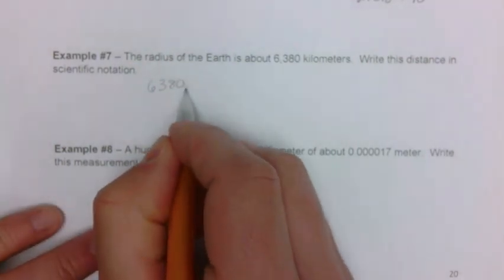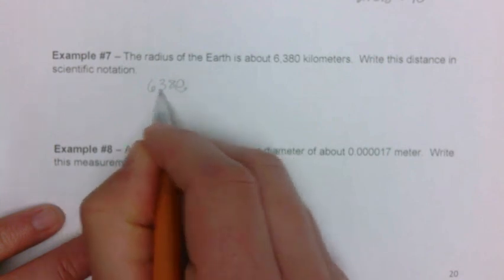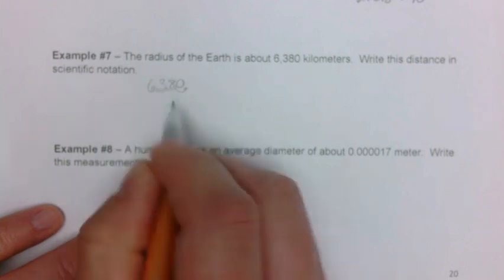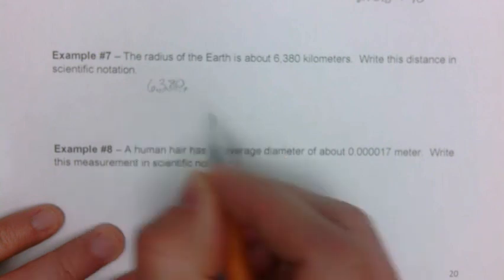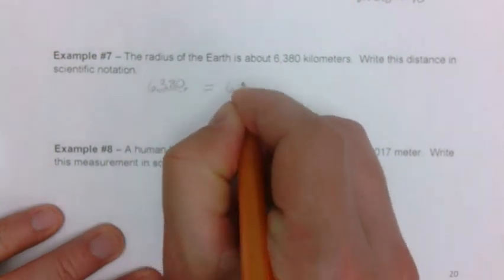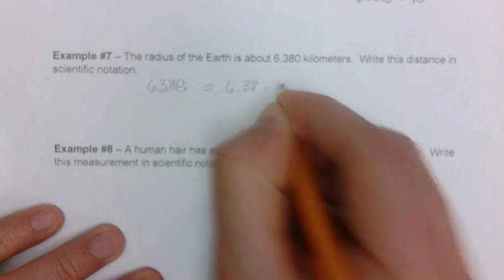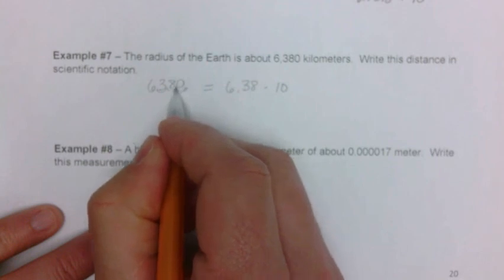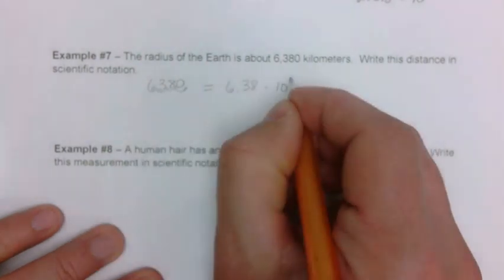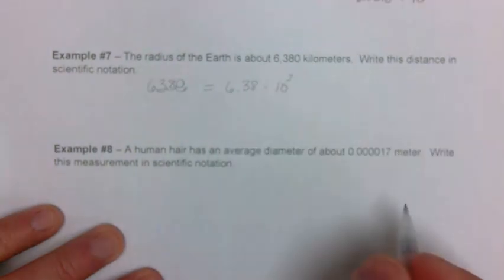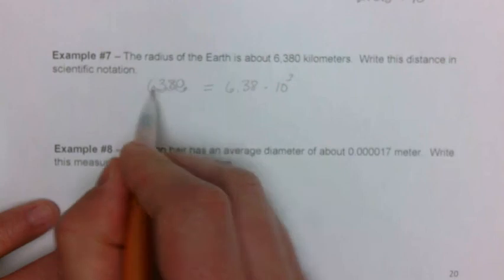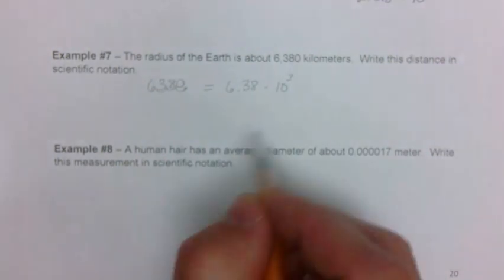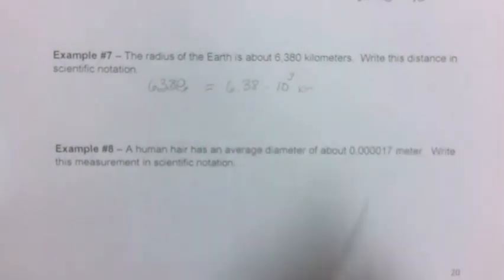I'm going to move that decimal point until I create a number that's between 1 and 10. And to do that, I'm going to have to move left. Once gets me to 638. Twice gets me to 63 and 8 tenths. 3 times gets me to 6 and 38 hundredths. I can ignore the 0. So this is going to be 6 and 38 hundredths times 10 to what power? Well, I've moved it left 1, 2, 3 times. So I'm going to have a 3. And remember, if you move the decimal to the left, that's going to be a positive 3. This is a bigger number. It's bigger than 10, so I know I'm going to have a positive exponent. 6 and 38 hundredths times 10 to the third kilometers.